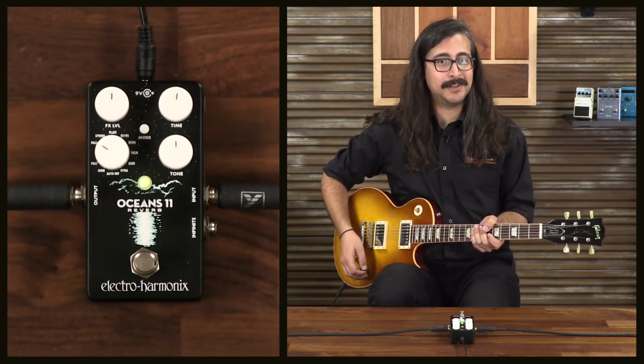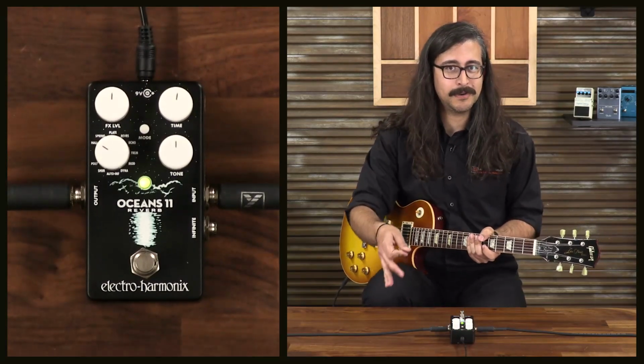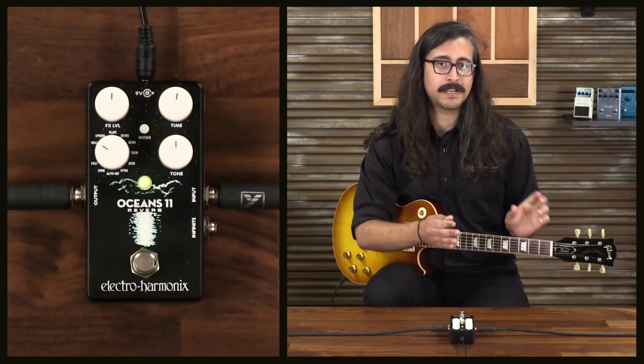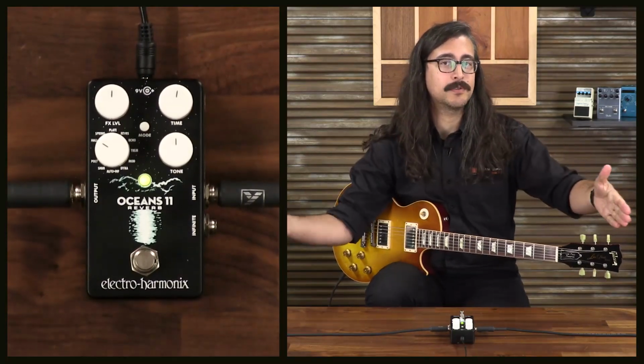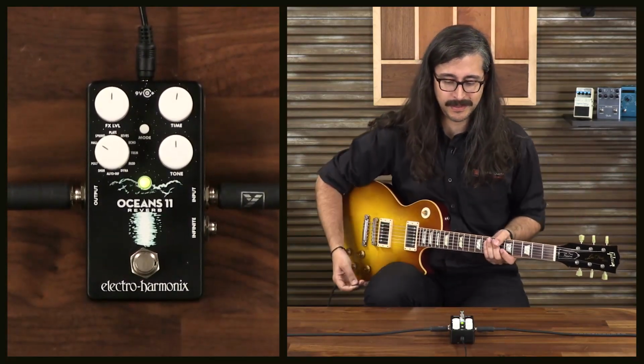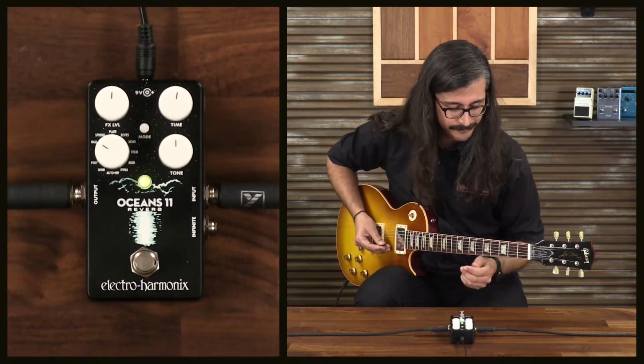So that's a lot of sustain, and that's what we're talking about in terms of time-based effects, the way they extend your notes out over time without really changing anything. Let's keep going here.